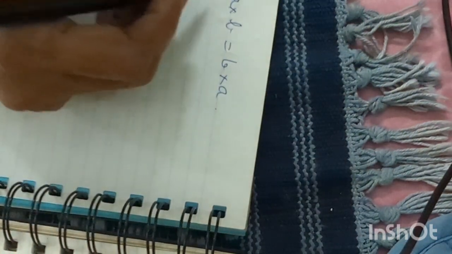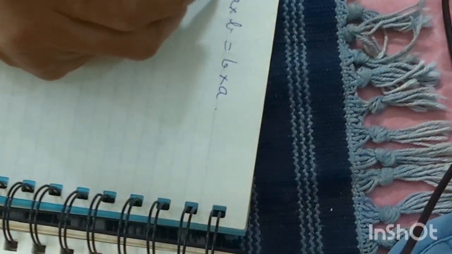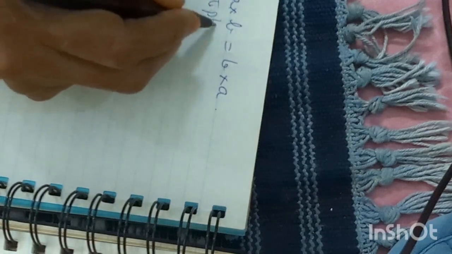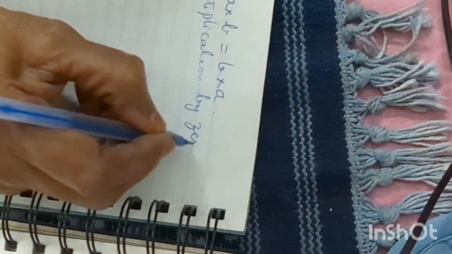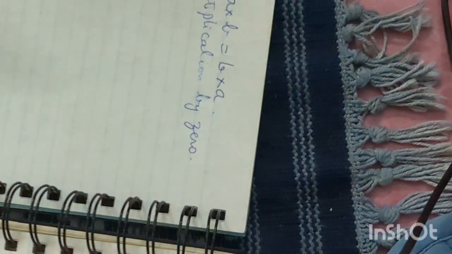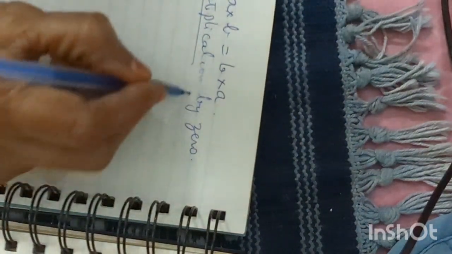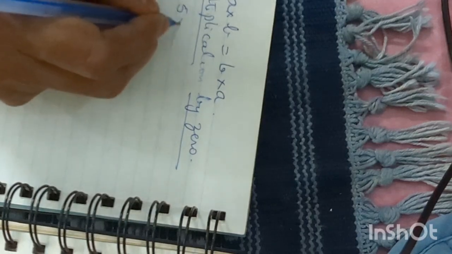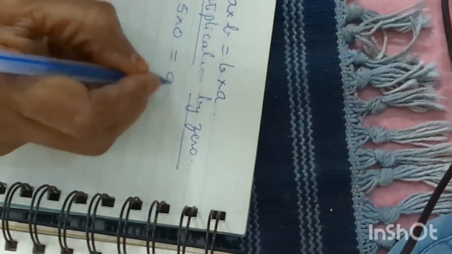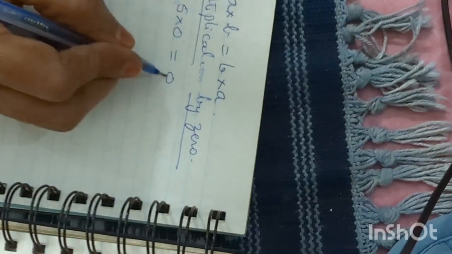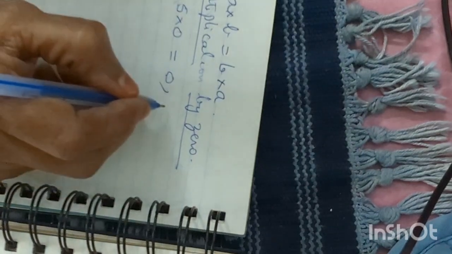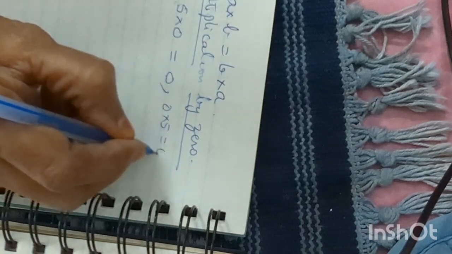Next, multiplication by 0. If we multiply an integer by 0, it is equal to 0. Whether it is positive or negative, the product is equal to 0. So 0 into 5 is also equal to 0.